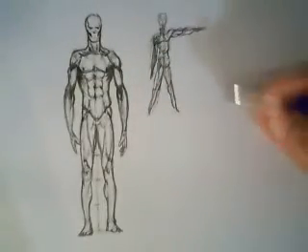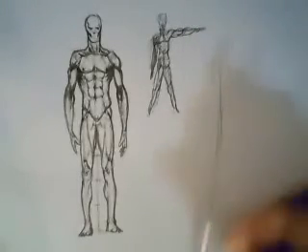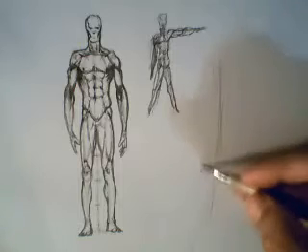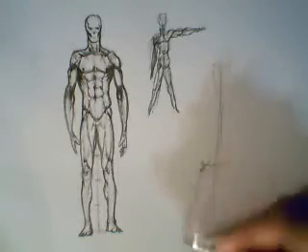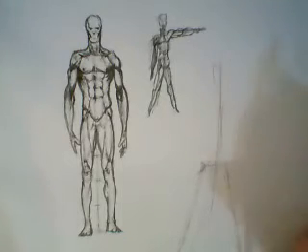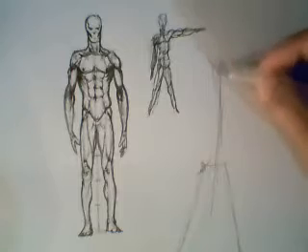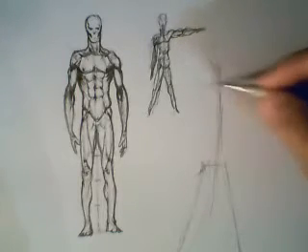So now when you make it into a bigger pose here, okay, we can just put it in like so, and then just use that same process of drawing the figure like this.